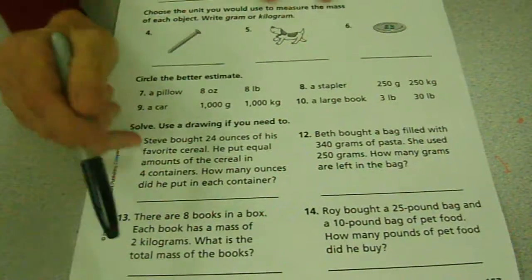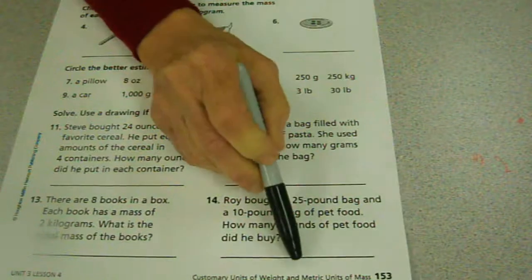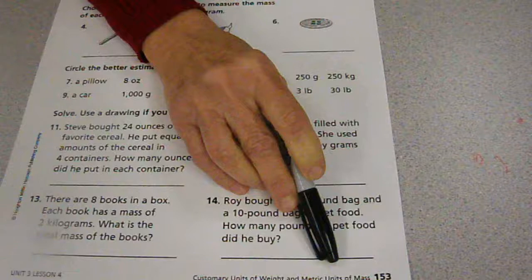Tonight's lesson is Unit 3, Lesson 4. We're going to work with metric and customary units of measurement.